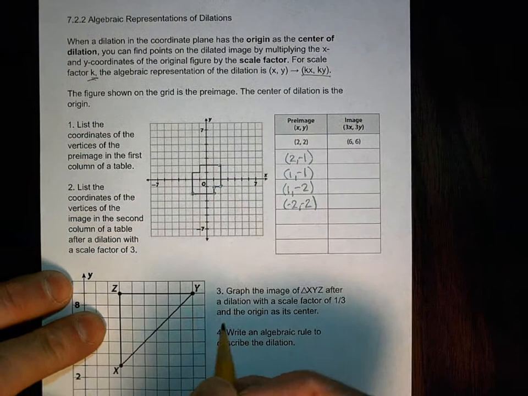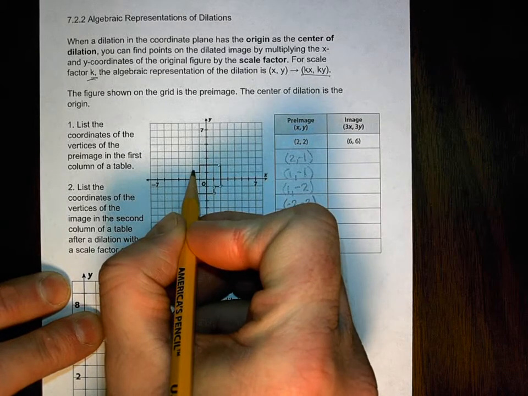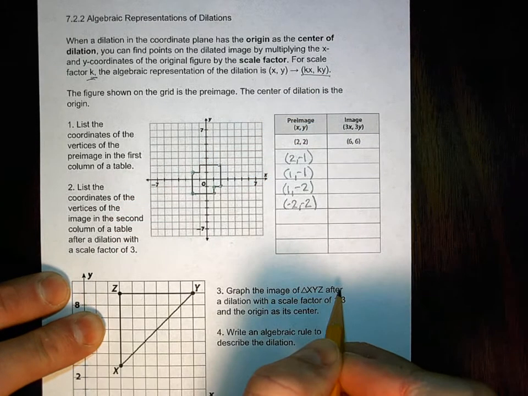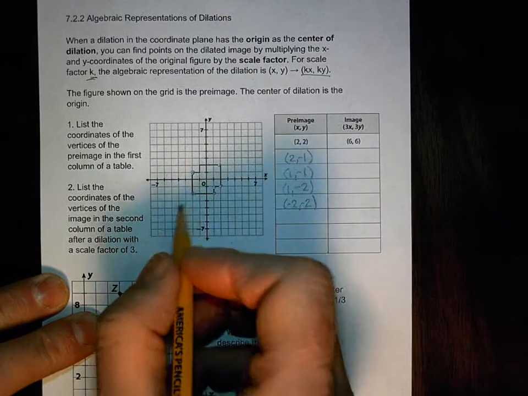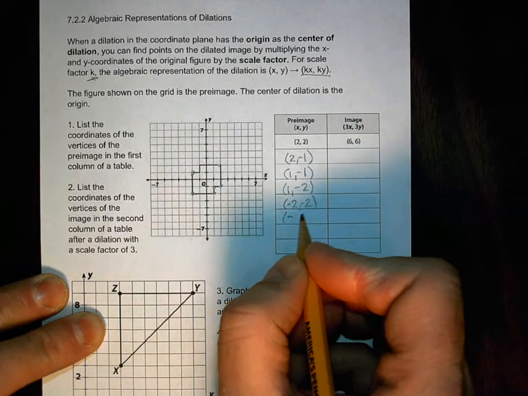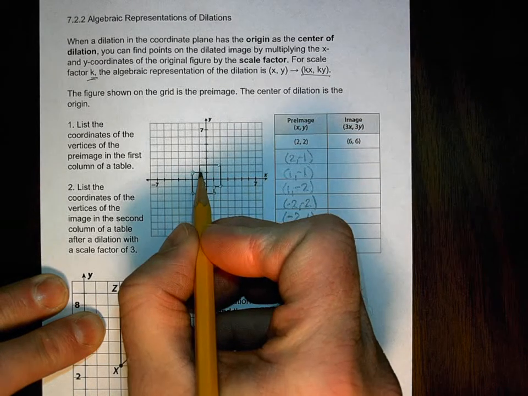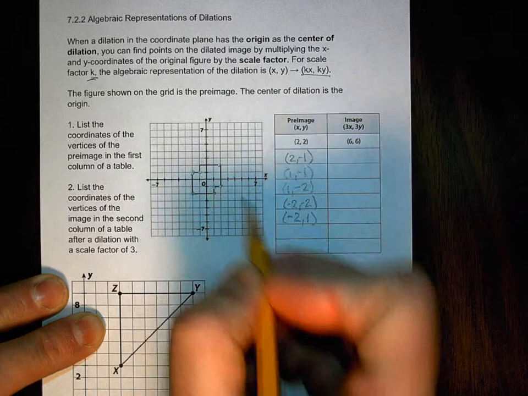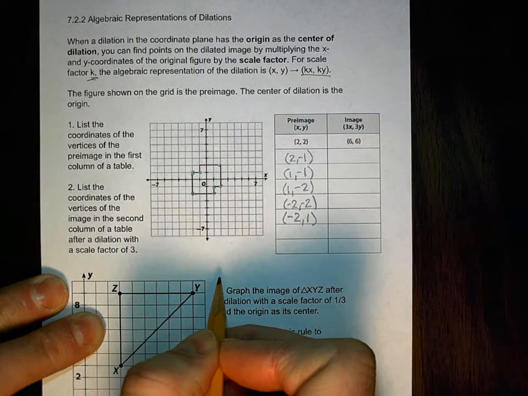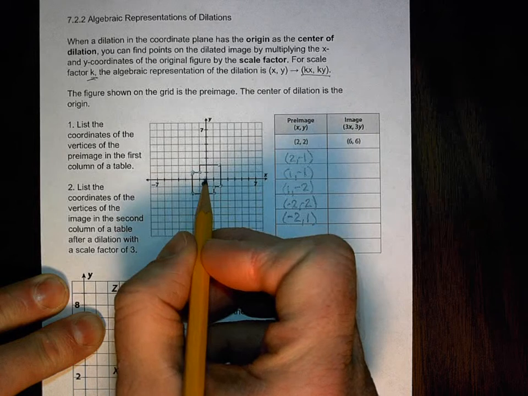Okay, let's look at this next point right here. Bryson, what's this point up here? -2, 1. That was right. Peyton, what's this point right here? Think about it.